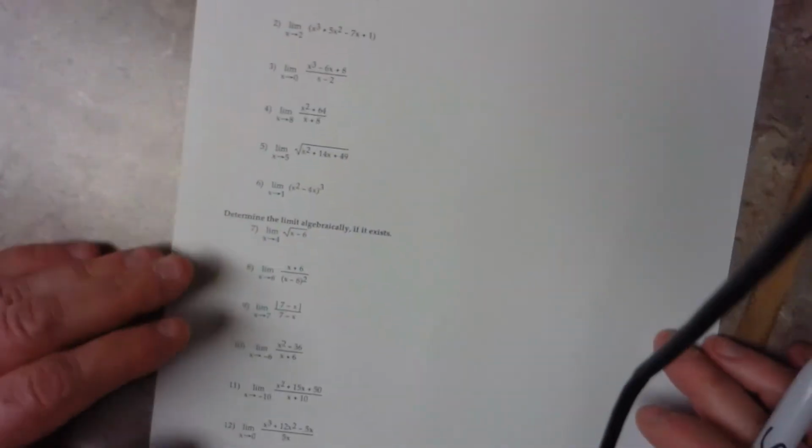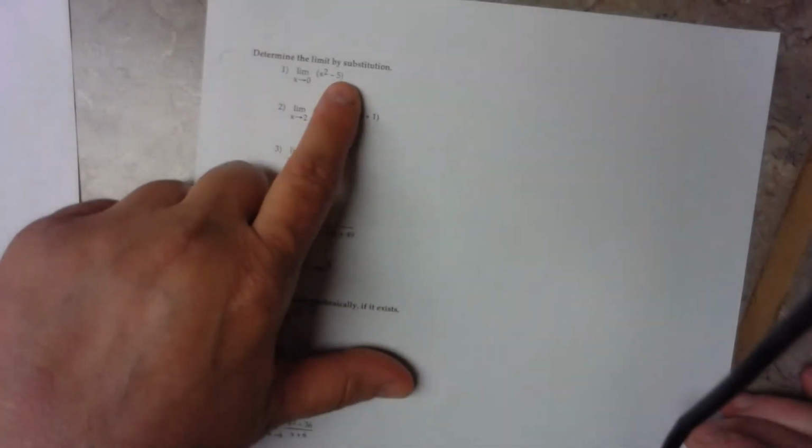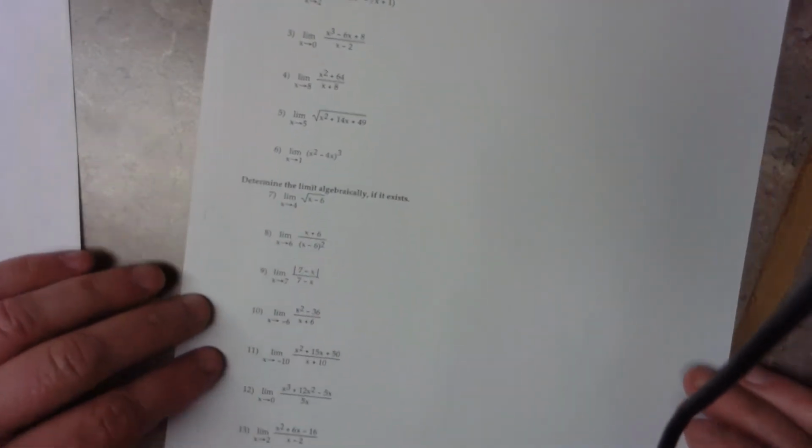All right, let's do a couple more examples. I set this up on the classroom, and I also gave you the key to it. Just take a look at them, and they tell you substitution. So those are all pretty straightforward.